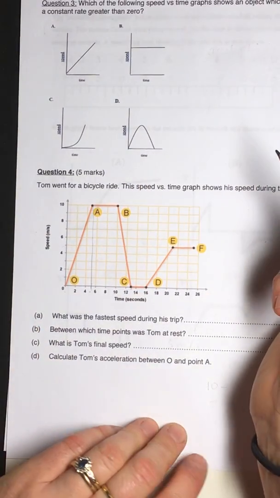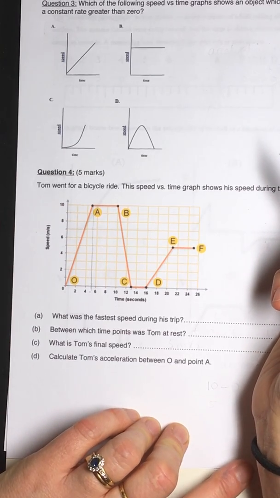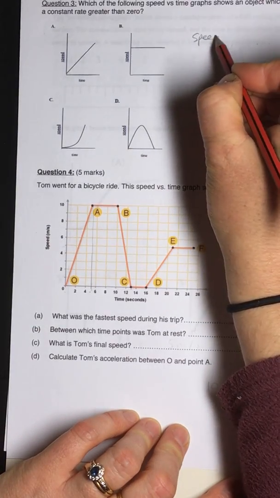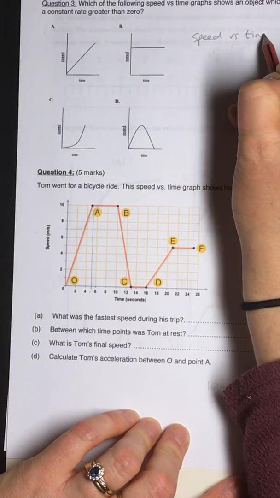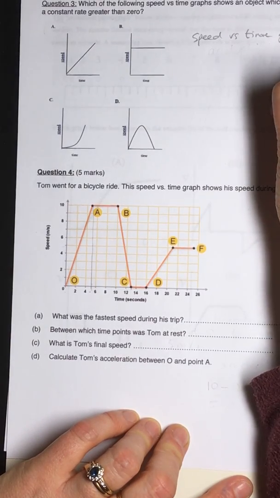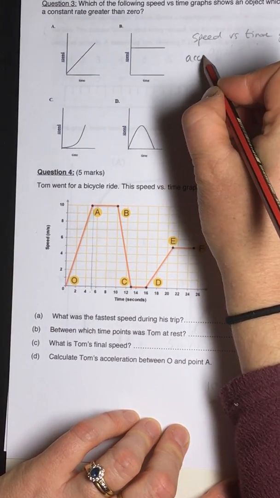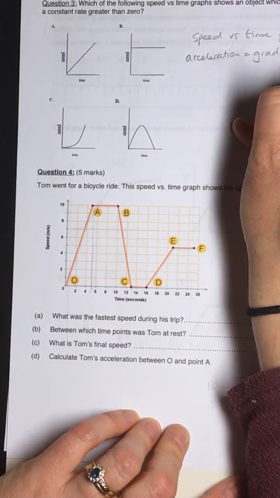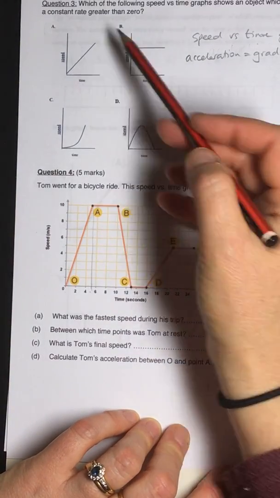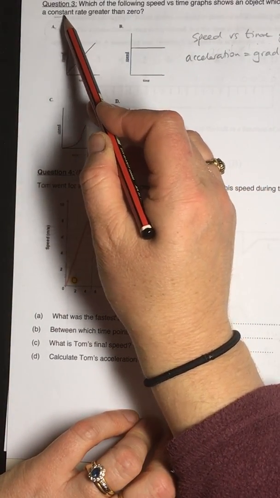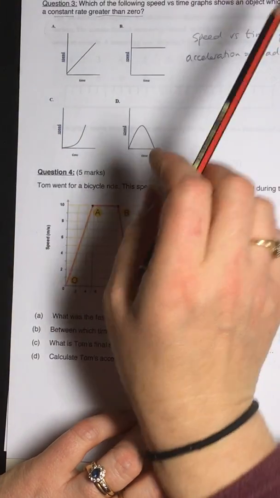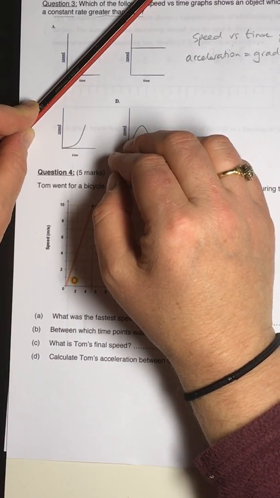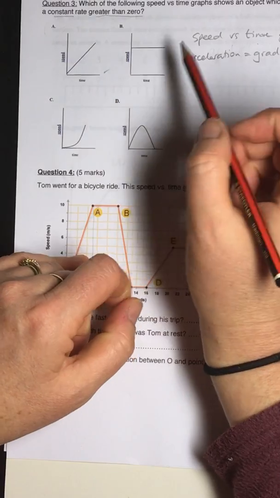Question 3. Which of the following speed versus time graphs shows an object which is accelerating at a constant rate greater than 0? So remember, when we've got a speed versus time graph, then acceleration is equal to the gradient. So let's look at the gradient. We're looking for a gradient which is constant and greater than 0. So the gradient of A is indeed constant and greater than 0. So A is definitely a possibility.